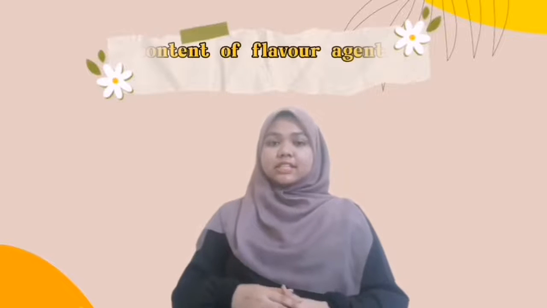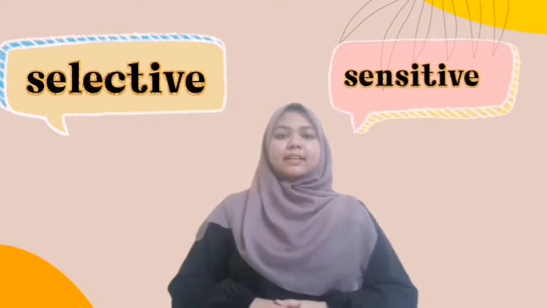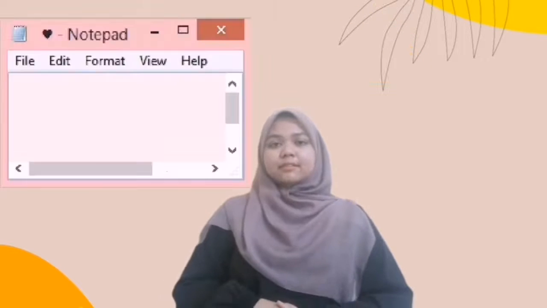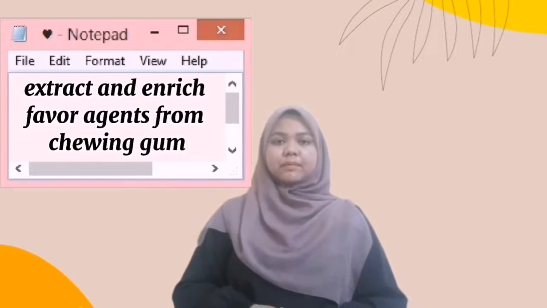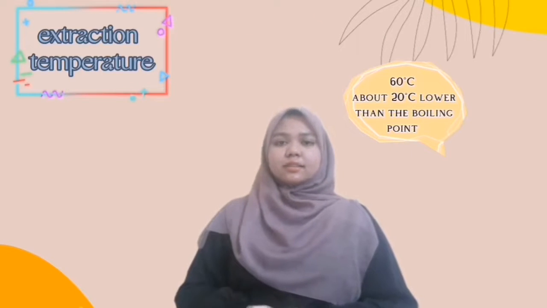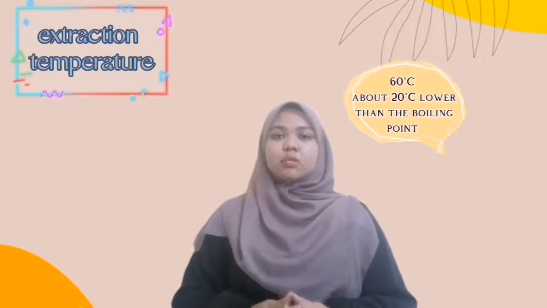Since the content of flavor agents in chewing gum is low, the extraction and enrichment of these trace flavor agents are a crucial step before the selective and sensitive detection. Here, an effective technique to extract targets from food samples is ultrasound microwave synergistic extraction. It is used to extract and enrich flavor agents from chewing gum. In order to obtain the best performance of the extraction and enrichment, several extraction conditions were optimized by rationally designed orthogonal tests. The extraction temperature was set at 60 degrees Celsius, which was about 20 degrees Celsius lower than the boiling point of each solvent in order to prevent violent boiling.